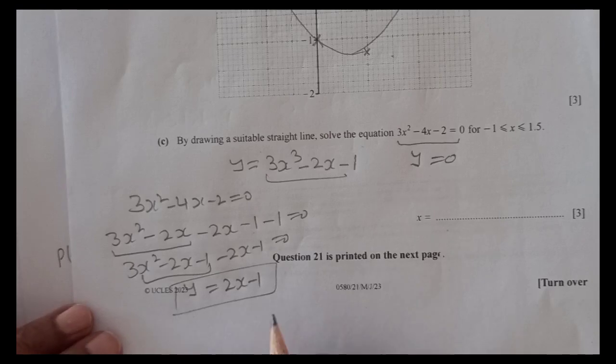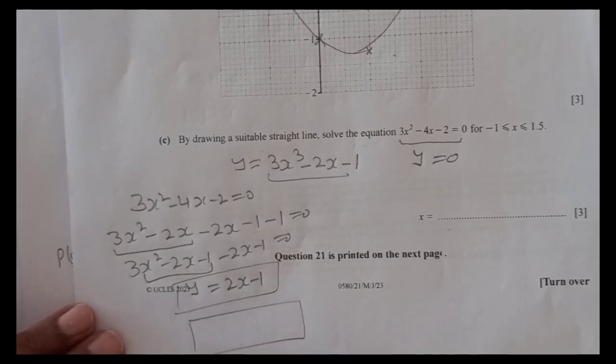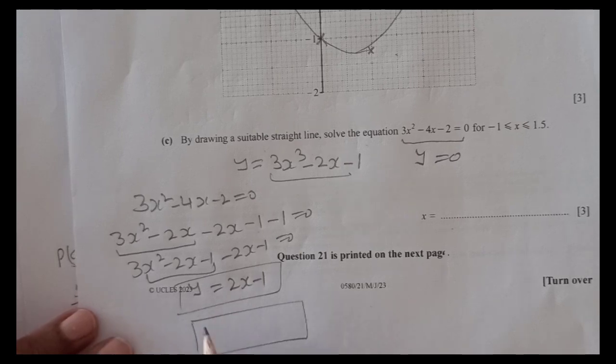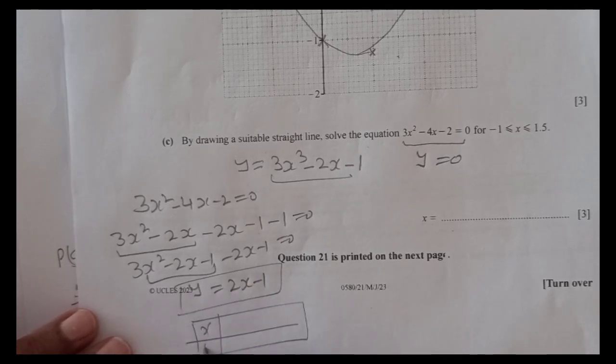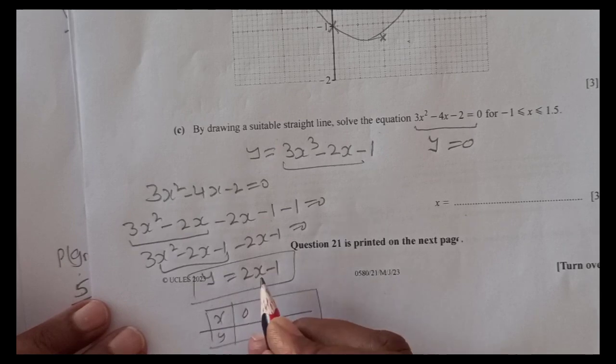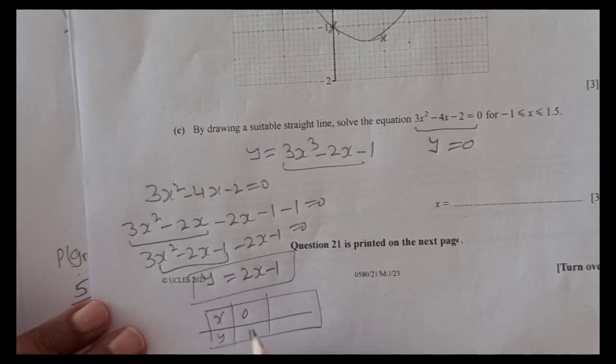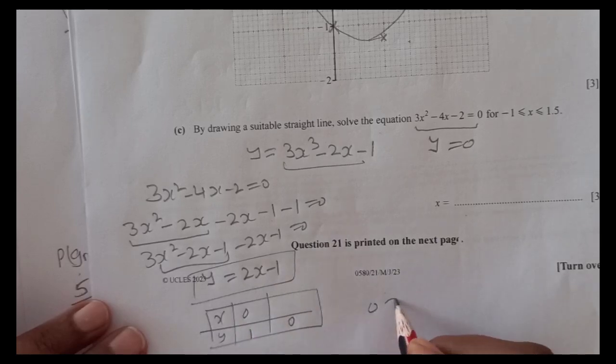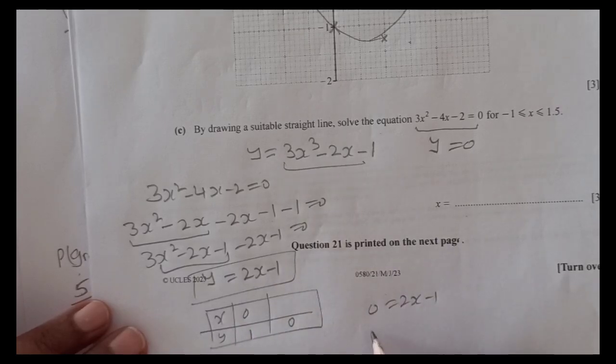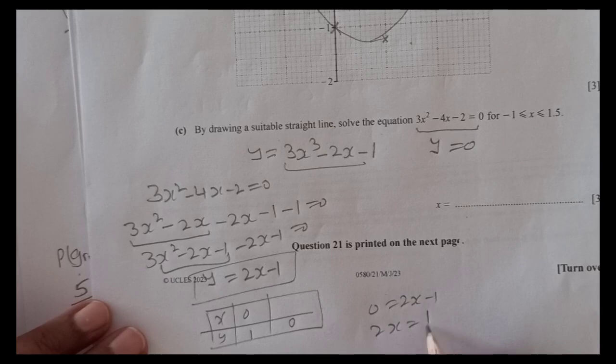So we need to have a small line here, y equals 2x minus 1. Let me find out the coordinates. When x is 0, y is going to be 2 minus 1, which is 1. And when y is 0, 2x is equal to 1 and x is 0.5.